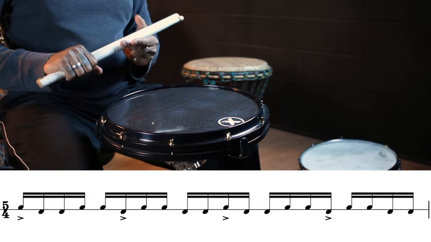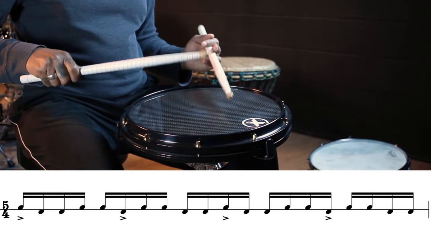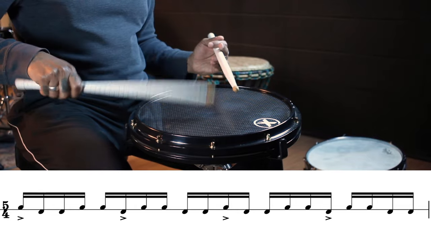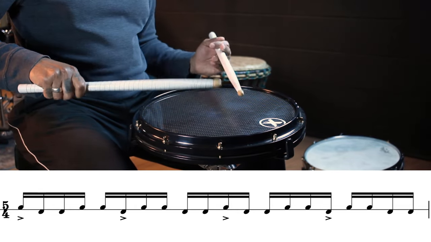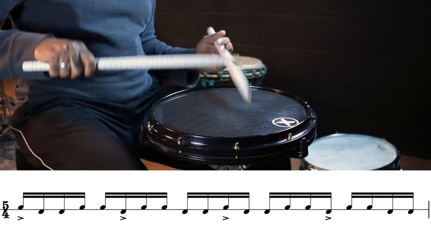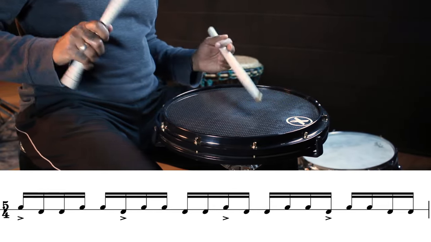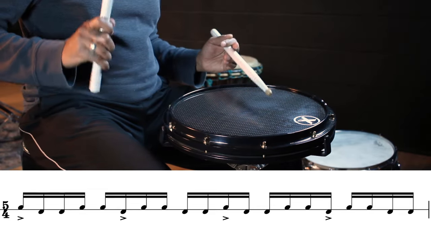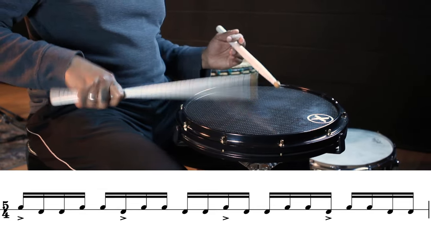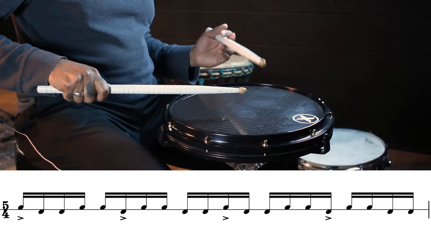1, 2, 3, 4, 5, 16th notes, 2, 3, now the accents. 5, 1, 2, 3, 4, 5. You can hear the accents.